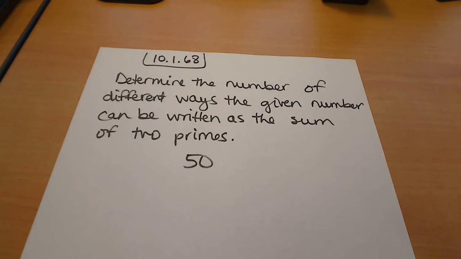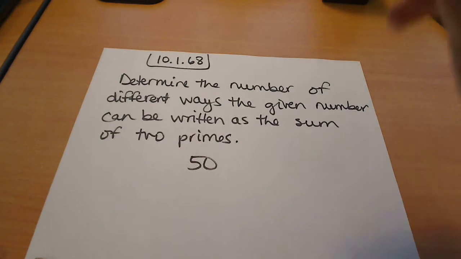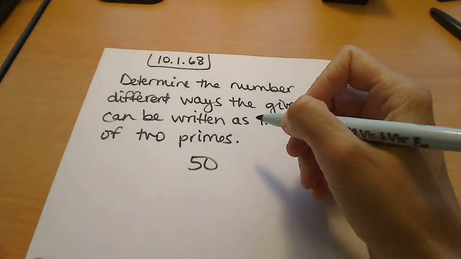All right, this is problem 10.1.68, and the directions ask us to determine the number of different ways the given number can be written as the sum of two primes. This is an example of having to solve a problem using systematic listing, which is one of the things we talked about in this 10.1 section.